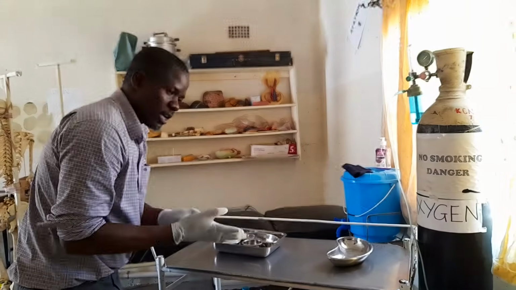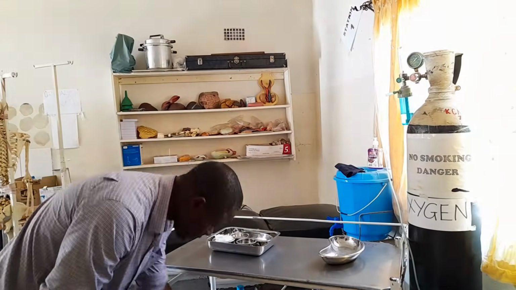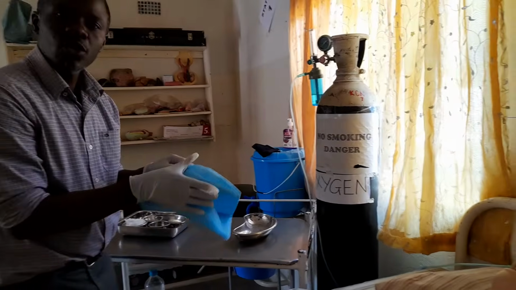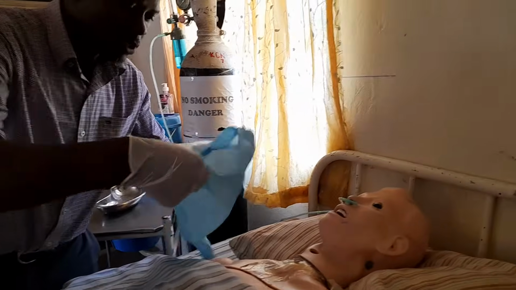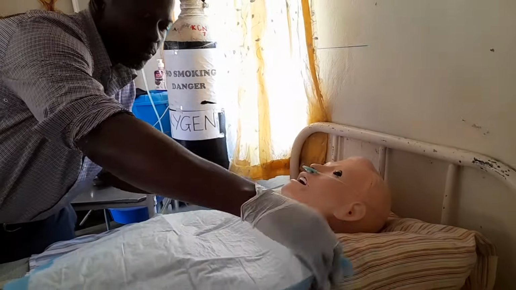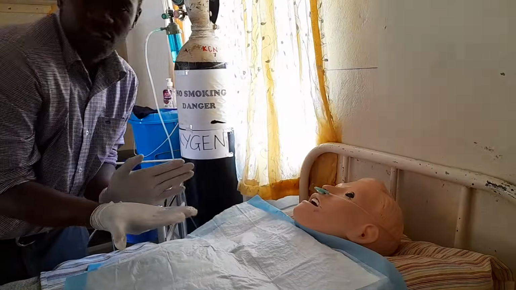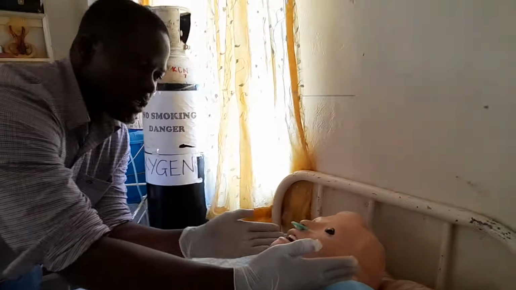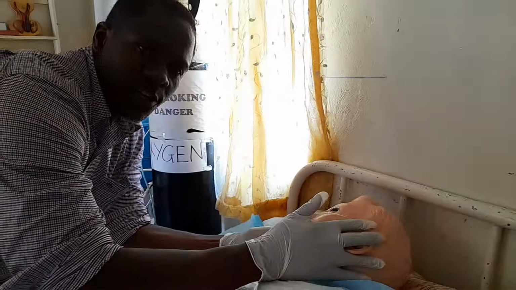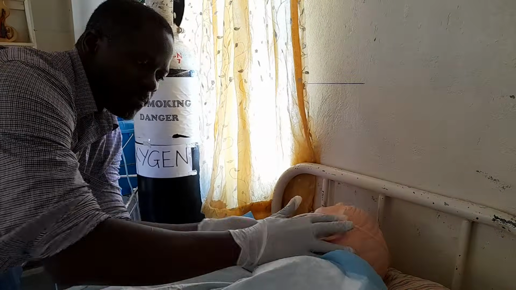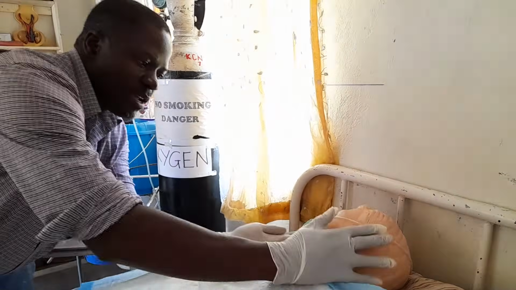So after that, you can cover the patient using an incontinence sheet. So the incontinence sheet will be put there. Then since this patient is unconscious, you want to tilt their head on the side. So the patient's head will be tilted on the side like that. They'll face this other side.